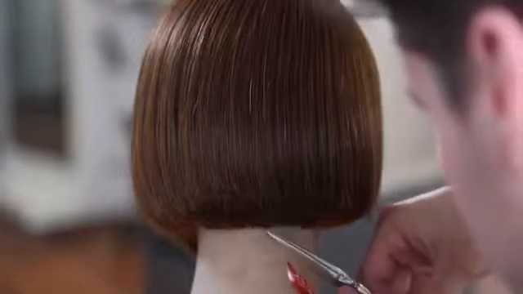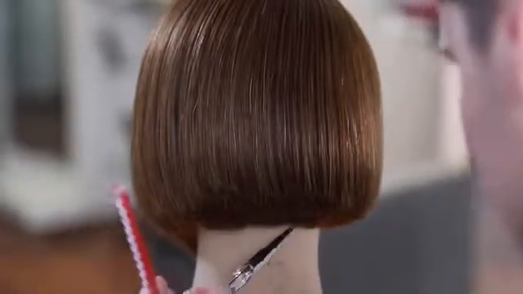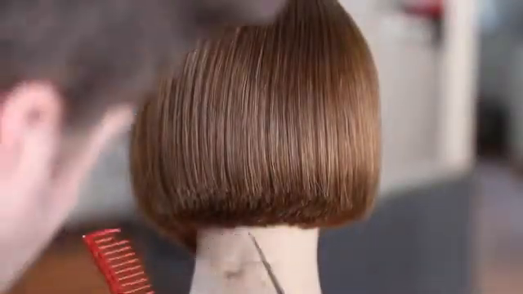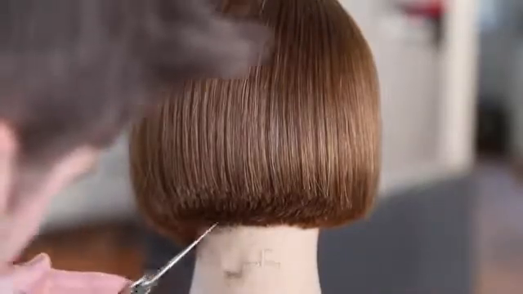Now, this is the most important part of the haircut. This is something I'll spend a lot of time on. It's detailing the outer perimeter of the cut using the tip of the scissor. This is why I like to have a little bit shorter scissor, because the tip is a lot stronger. And just go through and working that line.